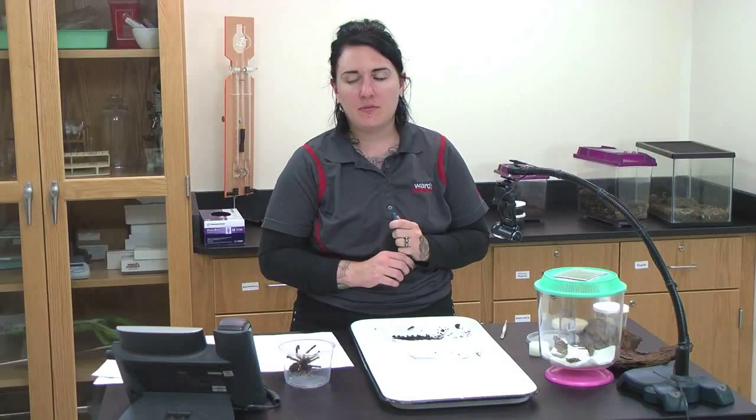We have another question. Is there a substitute critter that I could use with the same lab with the Papermate pens? Sadly, no. This is the only one that has the pheromones.